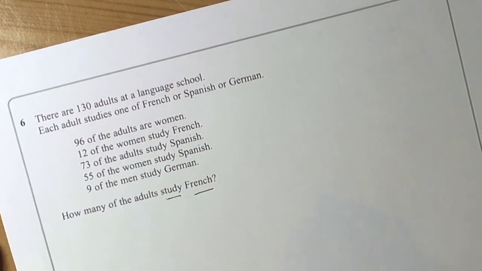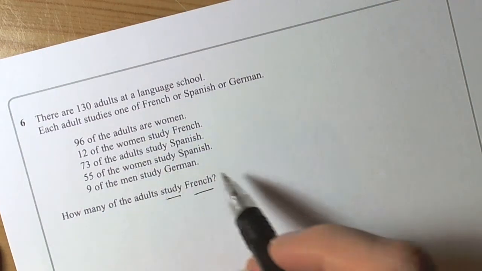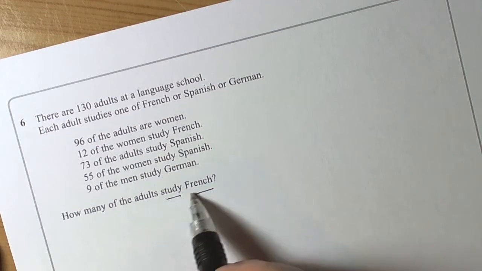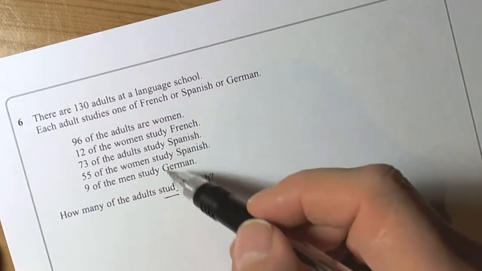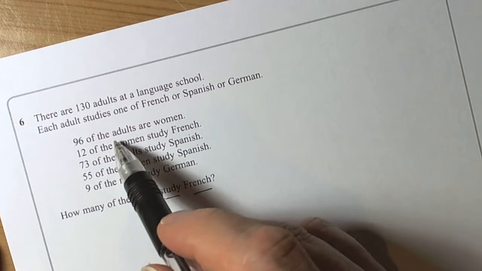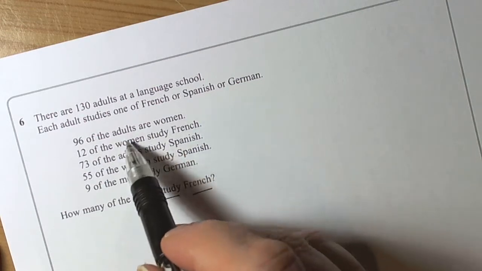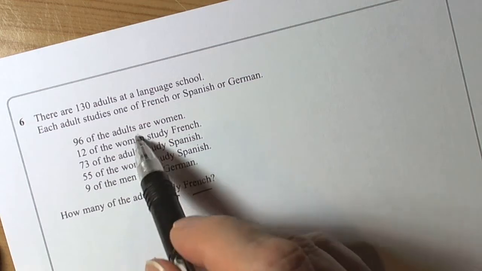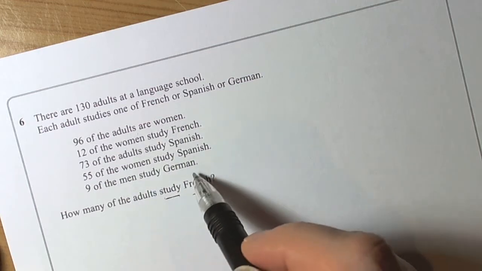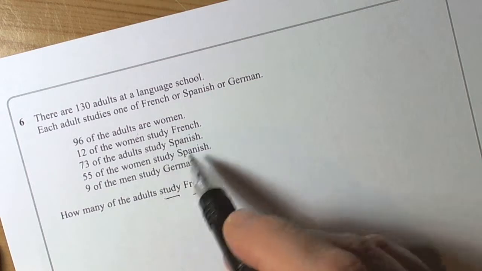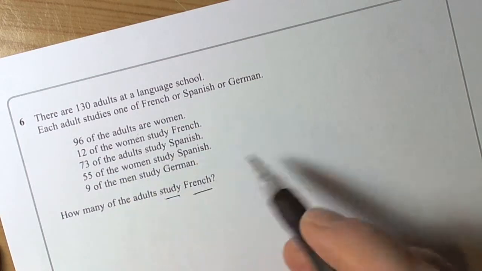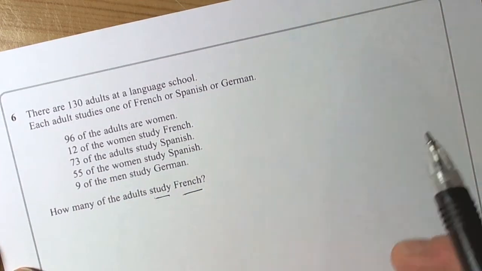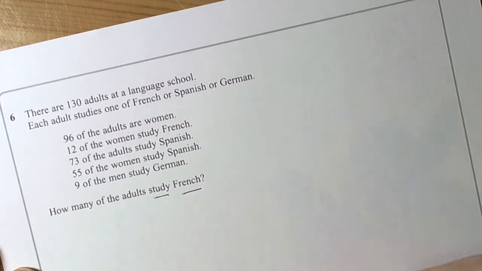So this question is involving lots of information, and it's asking us to find out how many adults study French. When we've got lots of information and it's got different combinations, it's talking about adults who are women and men, and it's talking about different combinations. I suggest it's always best to do a two-way table for these kind of questions. You can do it through a logical approach, but the two-way table just makes it neat and tidy.